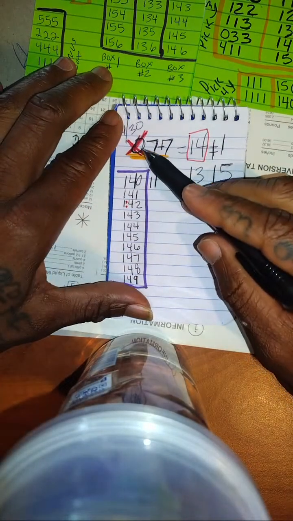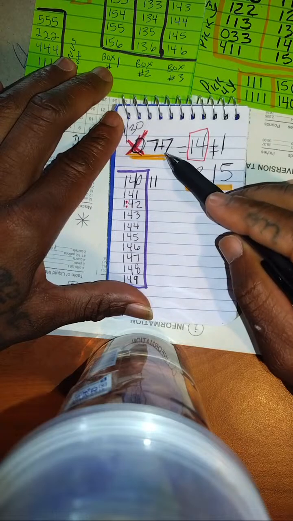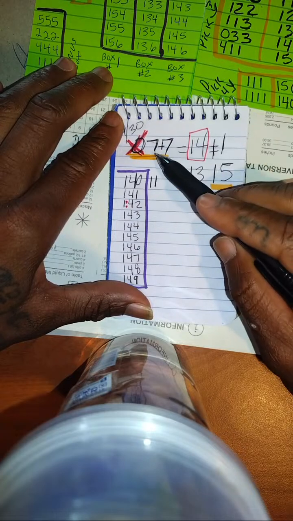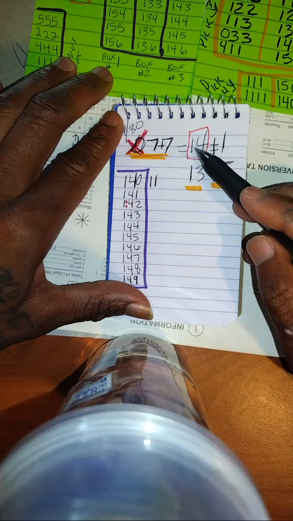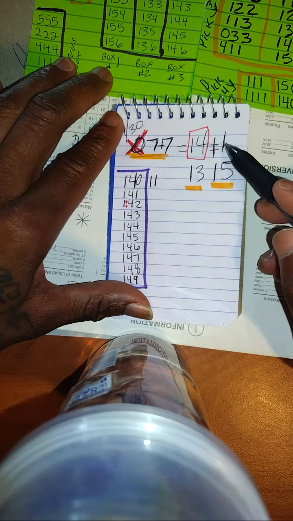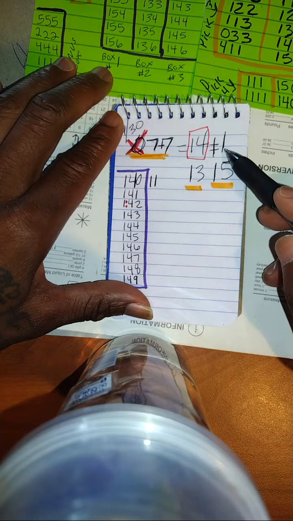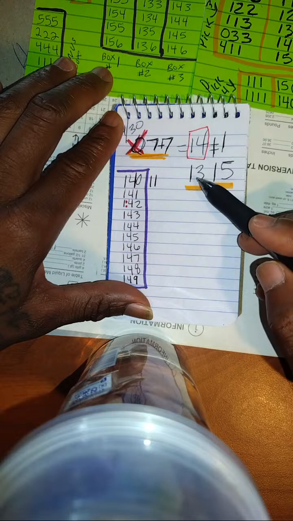That's not a number. That's why I crossed it out. So we're working these two numbers, 7 and the 7. 7 plus 7 gives me 14. 14 plus 1, if I go up, if I'm counting, gives me 15. 14 minus 1, if I'm subtracting, gives me 13.